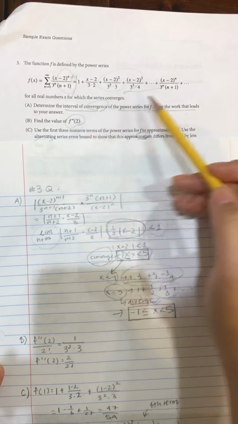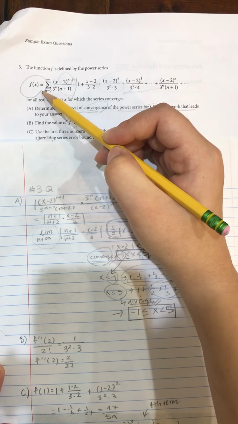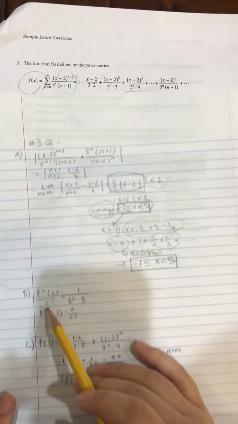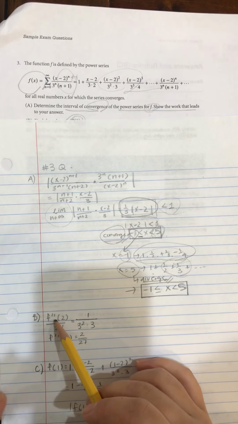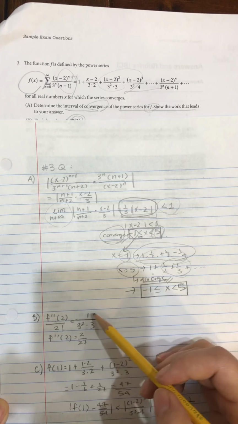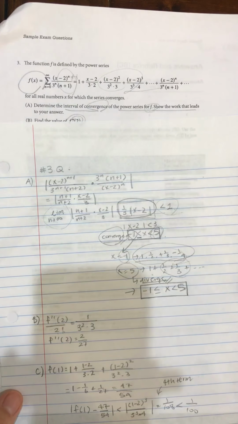And for part B, it asks us to find f double prime of 2. So we have to find the double prime of this function and plug in 2 to the function. So when I find f double prime of 2, I got f double prime of 2 over 2 factorial, and it equals 1 over 3 squared times 3. So f double prime of 2 equals 2 over 27.